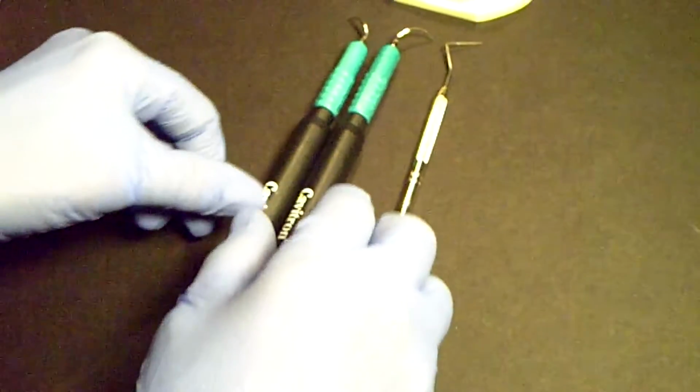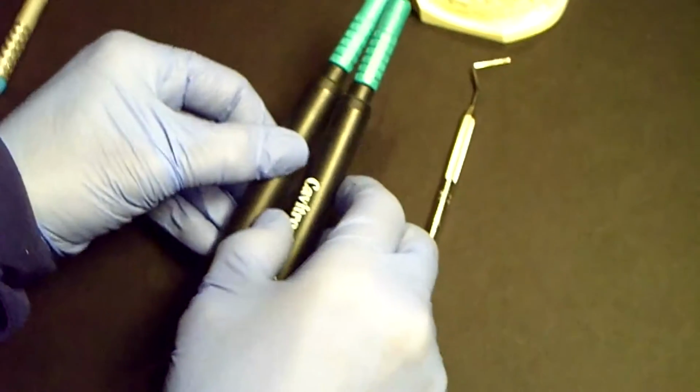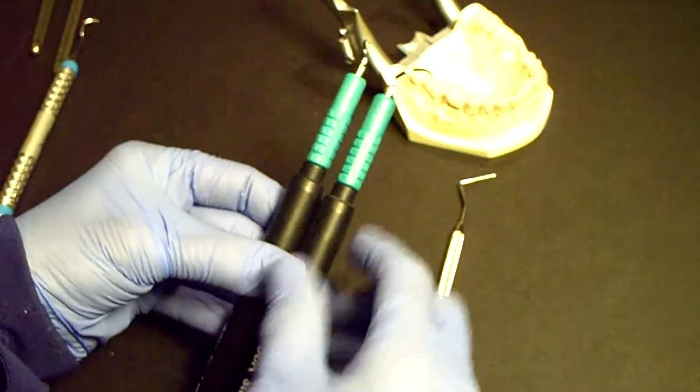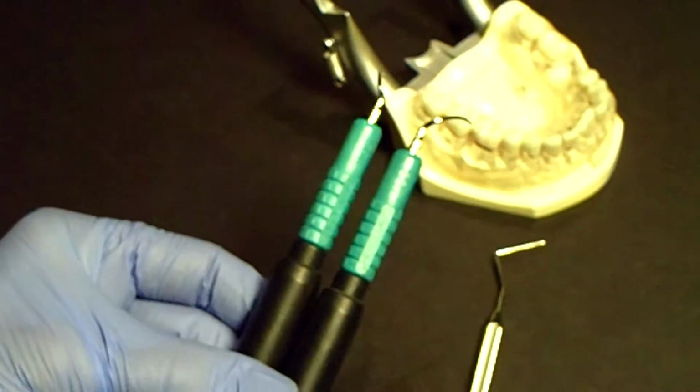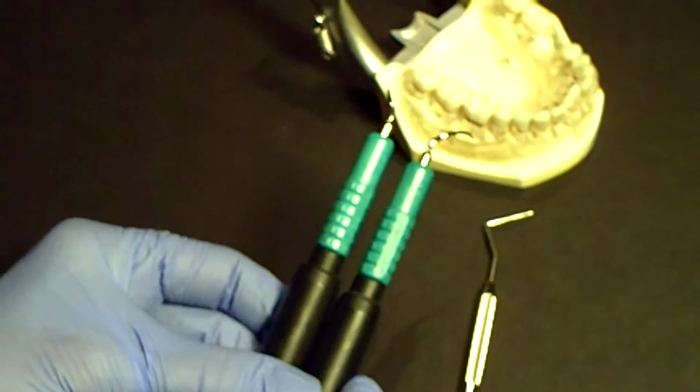These are the curved right and left inserts. They are traditionally used as periodontal inserts. One curves to the right and one curves to the left. They are area specific. Let's review what that means.